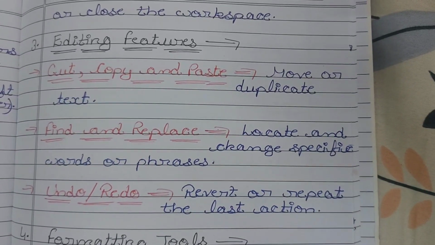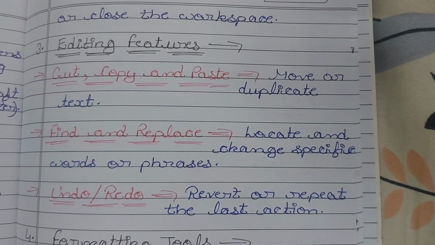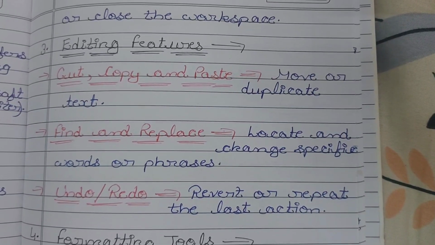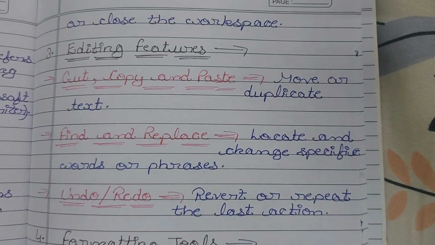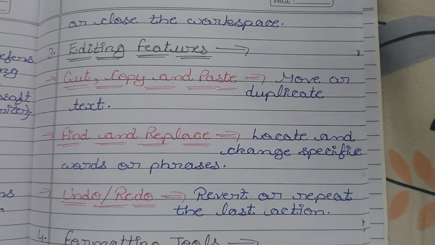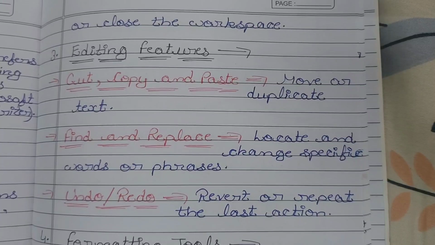Editing features: cut, copy and paste, move or duplicate text. Find and replace, locate and change specific words or phrases. Undo or redo, revert or repeat the last action.